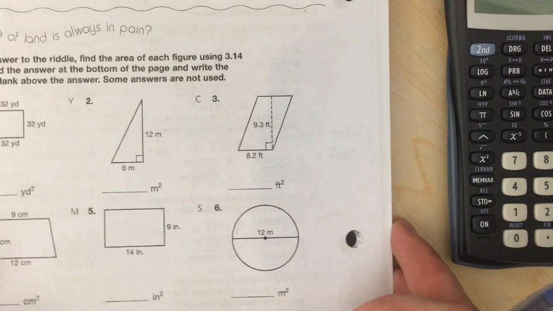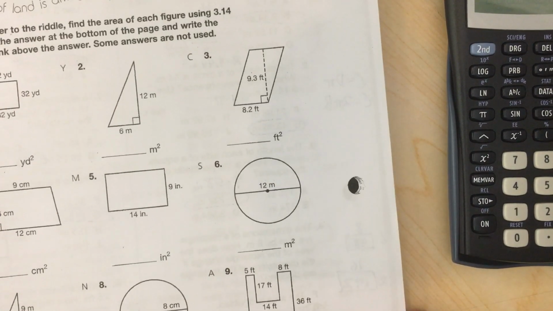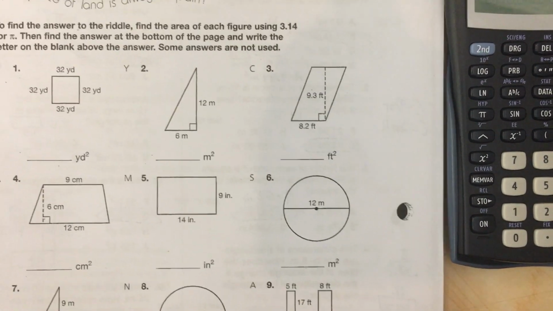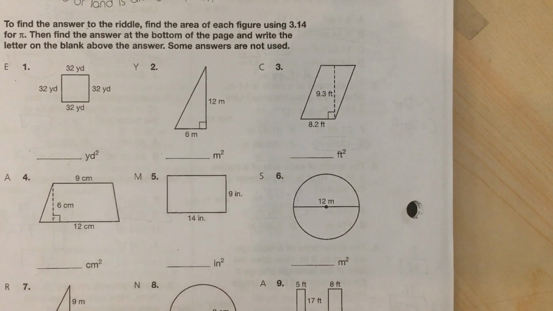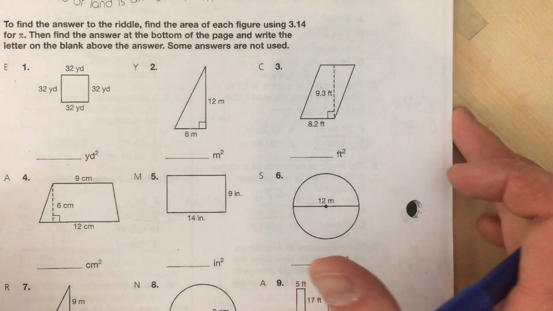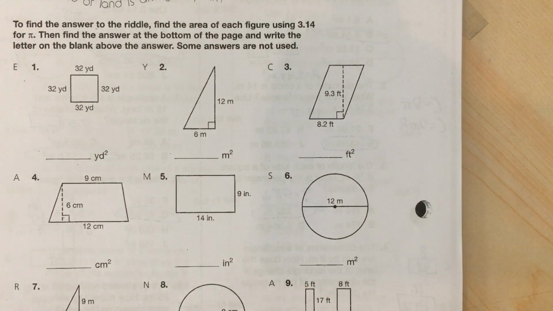Oh man, look at this. Oh, we got to find a riddle. Well, I'm just going to make sure you have the answers. I'm not going to do your riddle. I'm going to let you discover that on your own once you find the answers. What a wonderful thing for you.